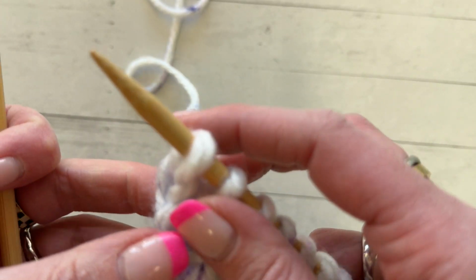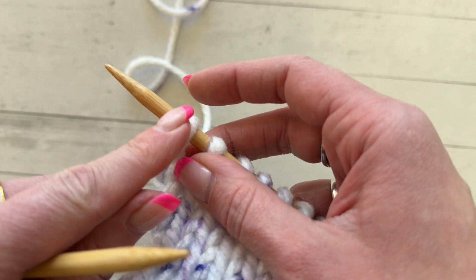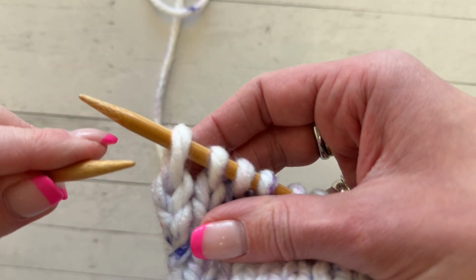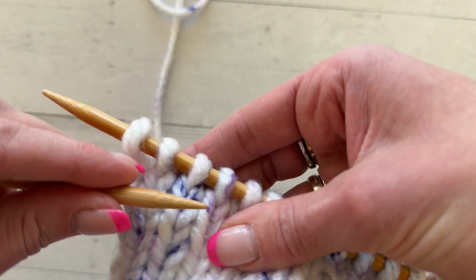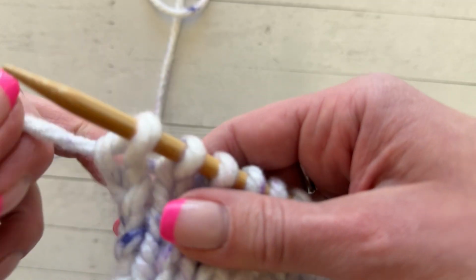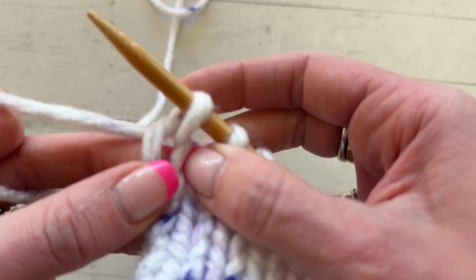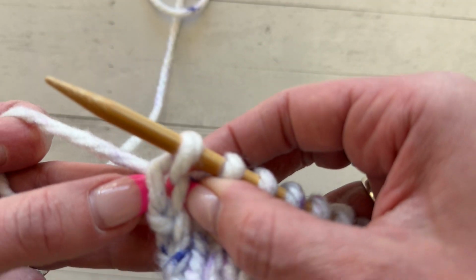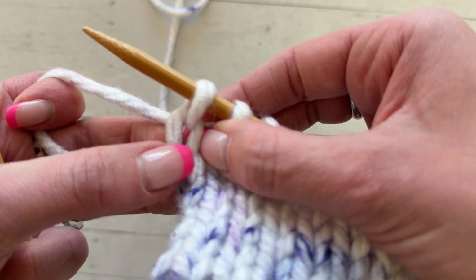When we're tinking, I want to take all these loops off and go down to the previous row of loops, or stitches. I want to put all of those on the needle. Like I said earlier, every current stitch is just coming out of a previous stitch, a previous loop.